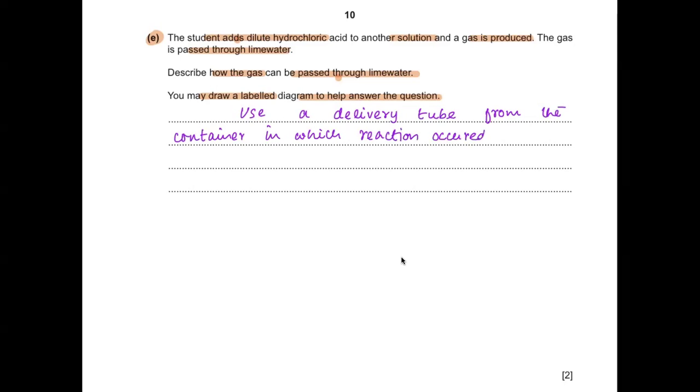You can call it the reaction vessel as well. Bubble the gas formed into the lime water. Is this clear to all of you?